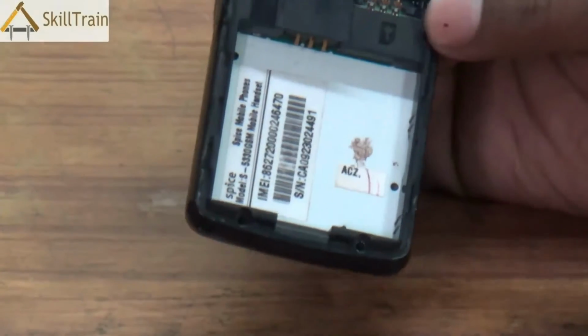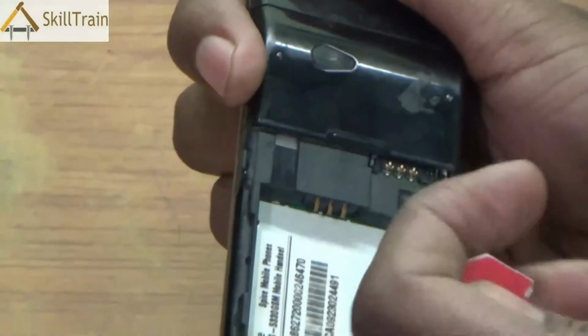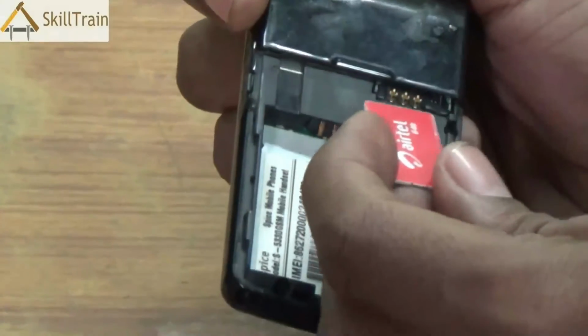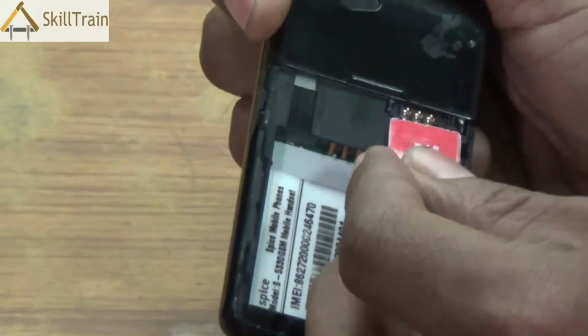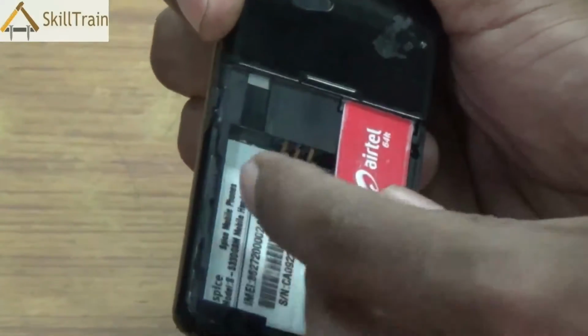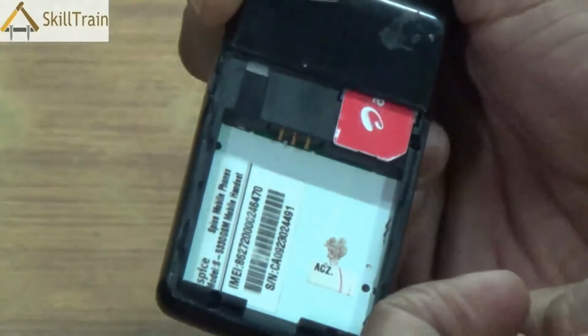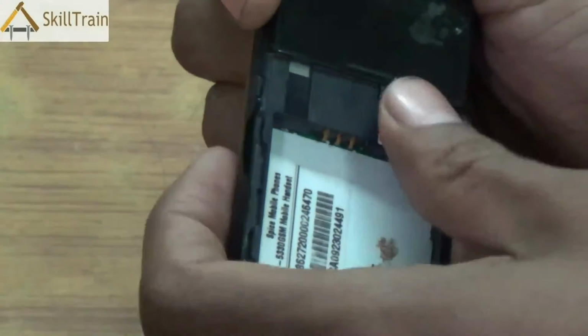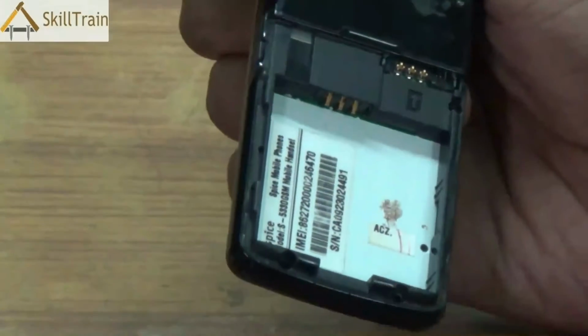Now this is where you place the SIM. The direction in which the SIM needs to be placed is very clearly indicated there. So you take the SIM and place it in the correct direction, ensuring that the points touch the SIM reading points on the mobile accurately. So you slide the SIM inside and it fits in very well. Sliding it in and sliding it out is very easy.